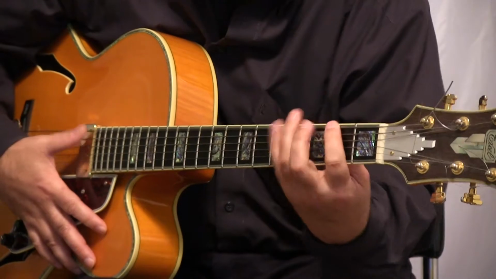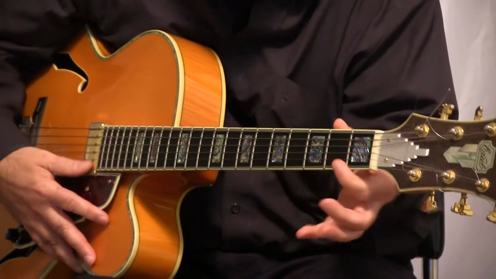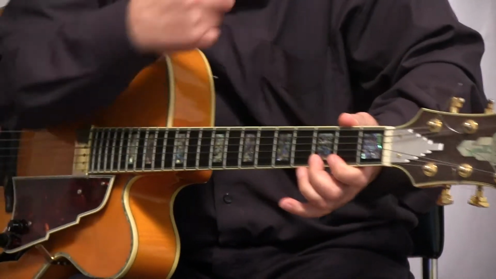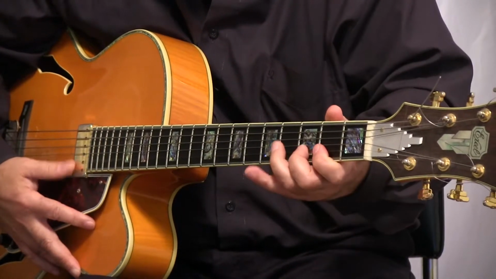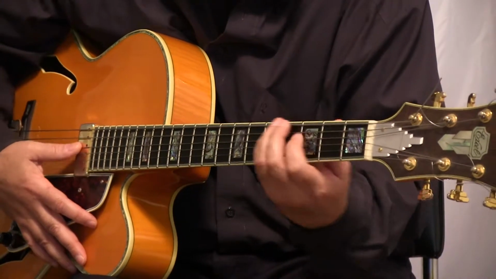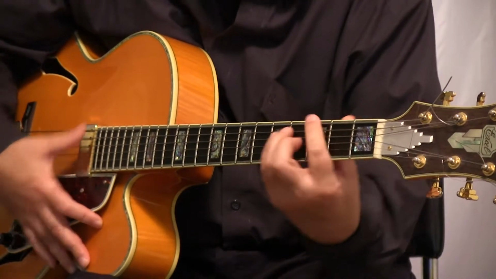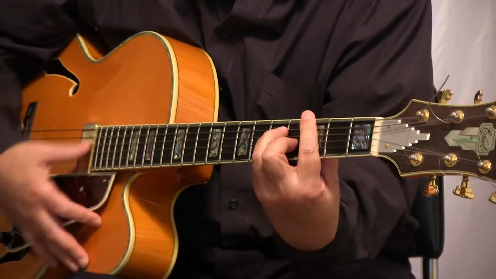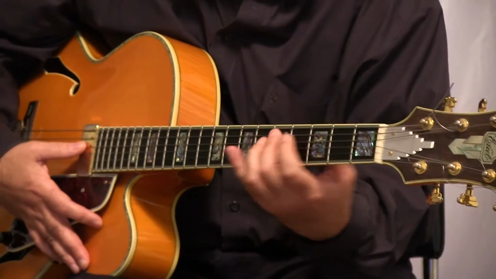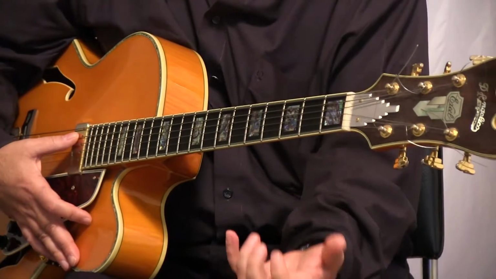We stay in G. I'm mixing now the exercise with the notes from the chord, with this chromatic approach.